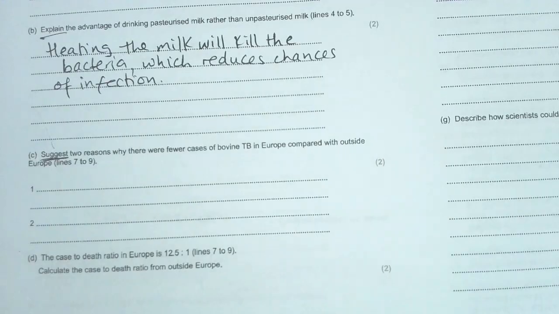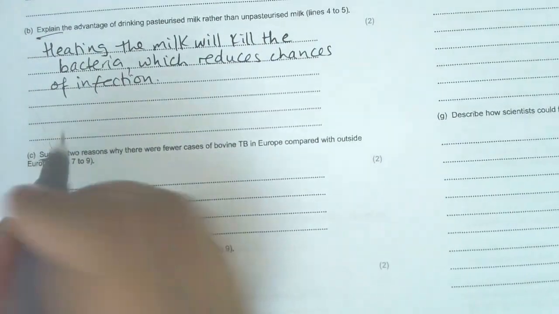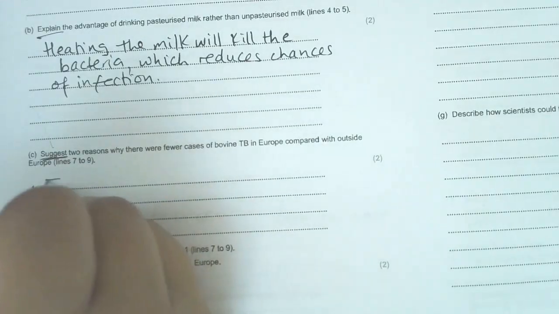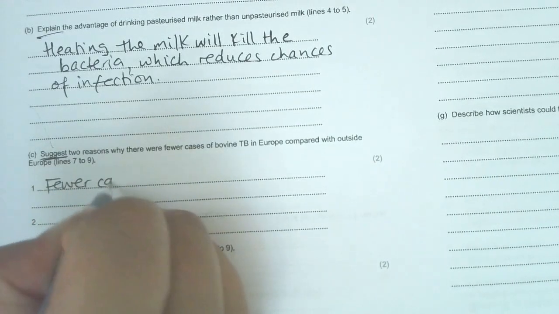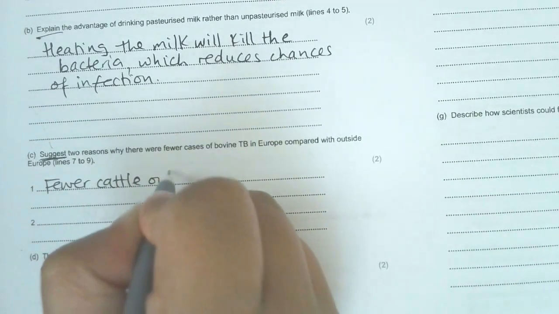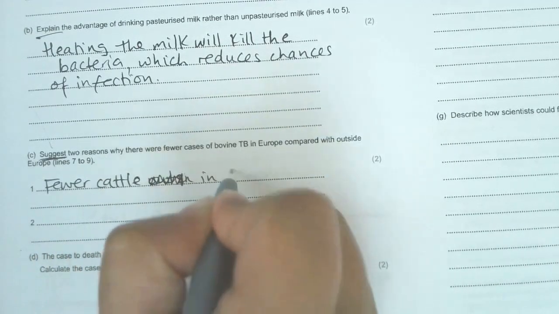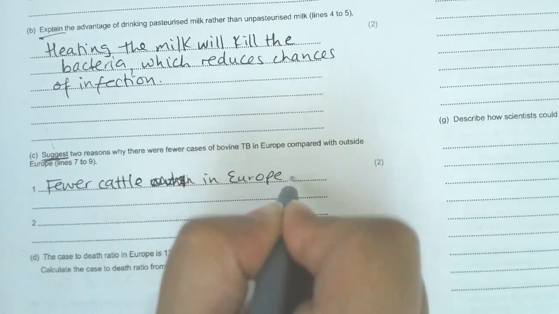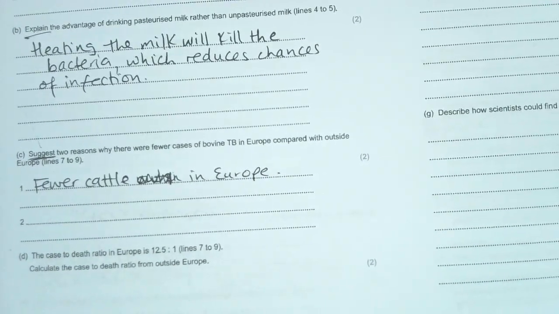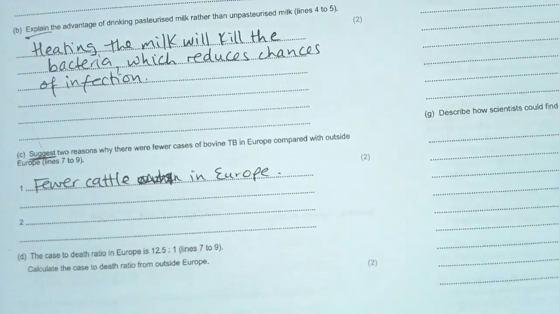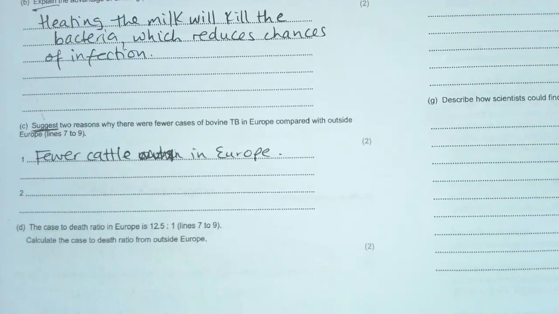That would mean that there are more cases outside, more bacteria to be spread. So first thing maybe we could say that there are fewer cattle outside Europe. Is it outside Europe? No, in Europe. Sorry. Fewer cattle in Europe, potentially. Or maybe in Europe, this is something that they would do.